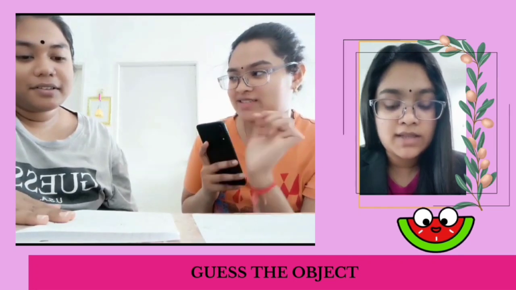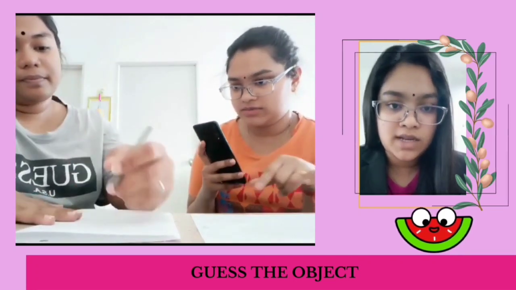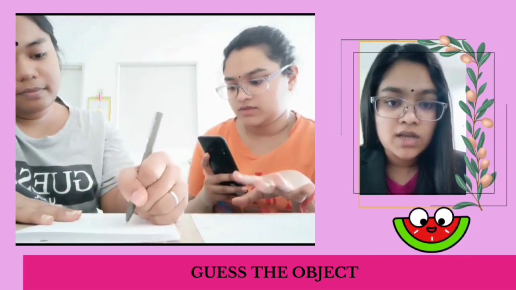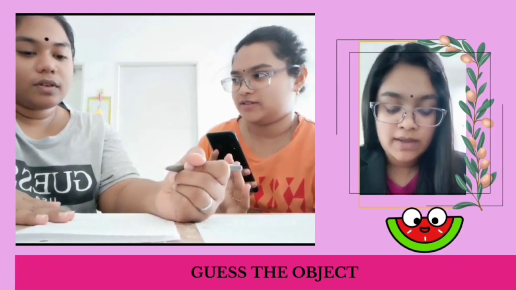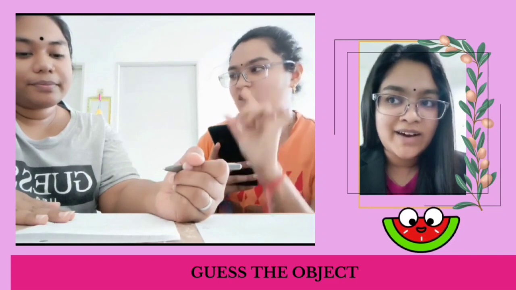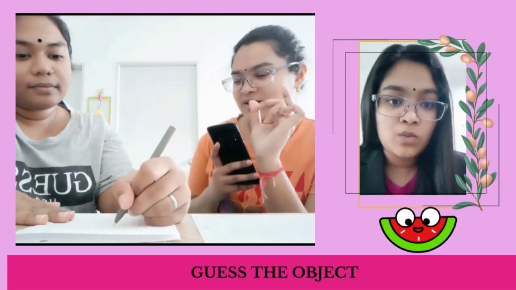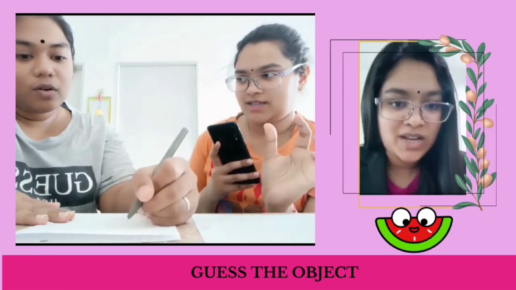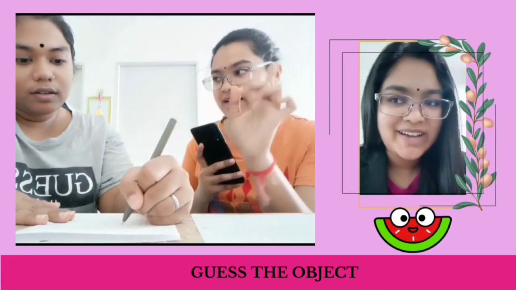I told her that it's a fruit and it looks green. Once she finished drawing, she was able to guess that it is a watermelon. So finally, once she got the answer of what the fruit and the object was, she is the winner. That's all for activity 4. Thank you so much.